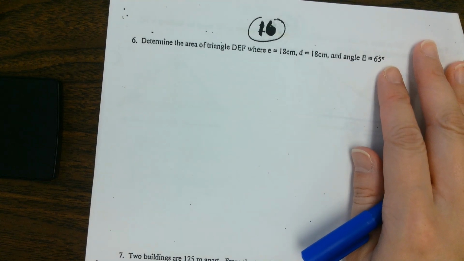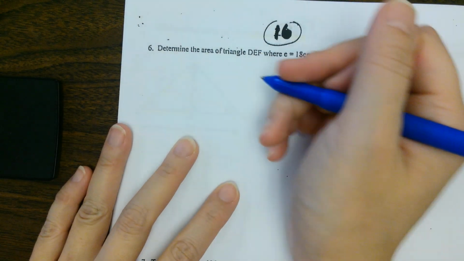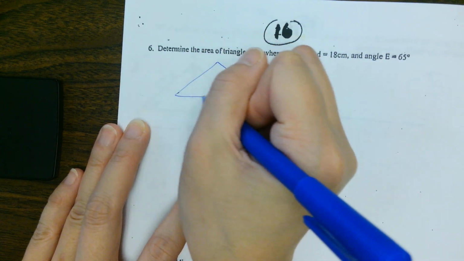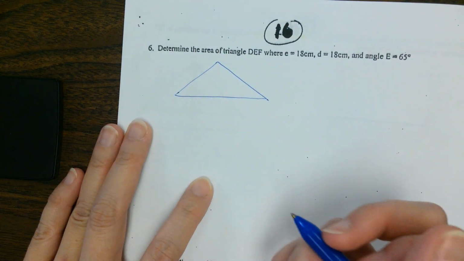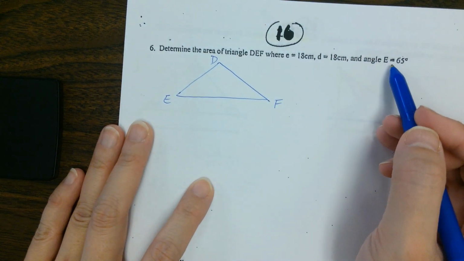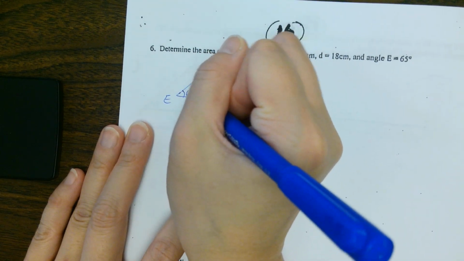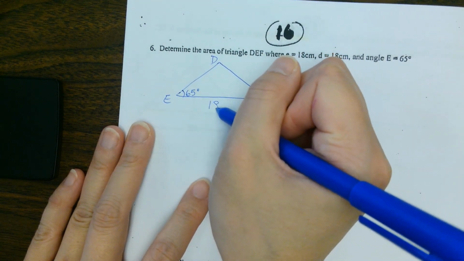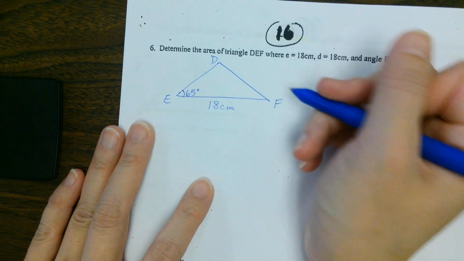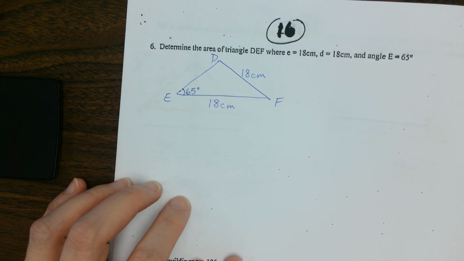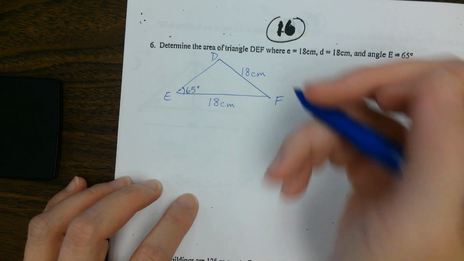Okay. Page 16, the last page. Determine the area of triangle DEF. Okay, so triangle DEF. Angle E is 65 degrees. Okay. D is 18 centimeters, and E is 18 centimeters. So it's actually an isosceles triangle.